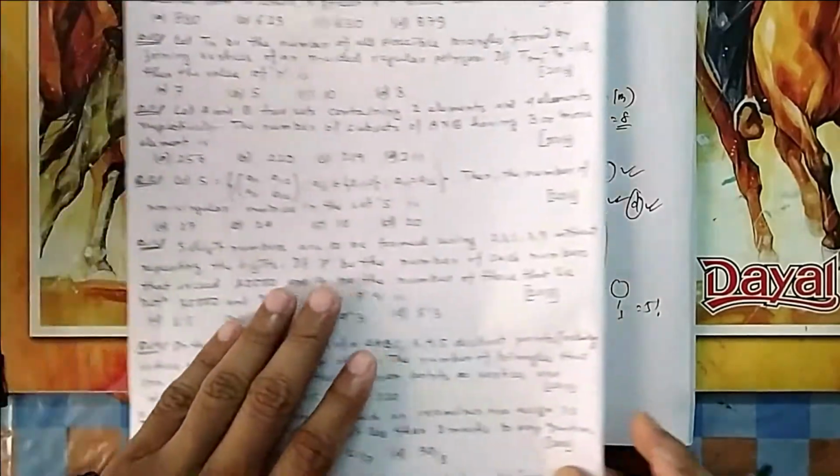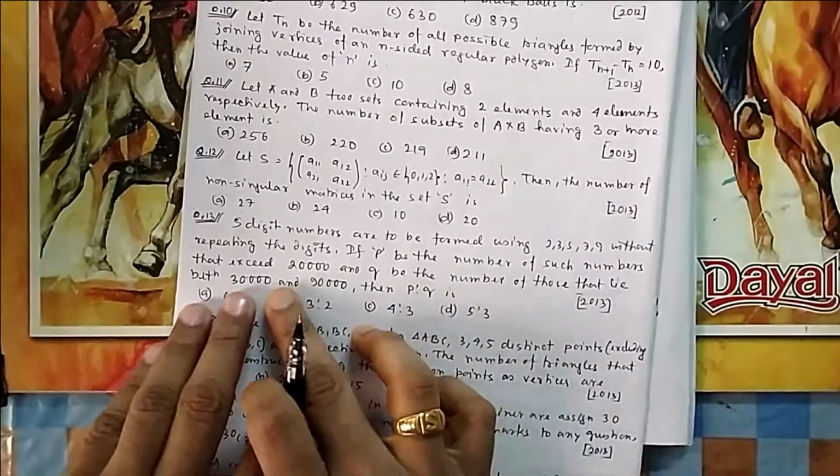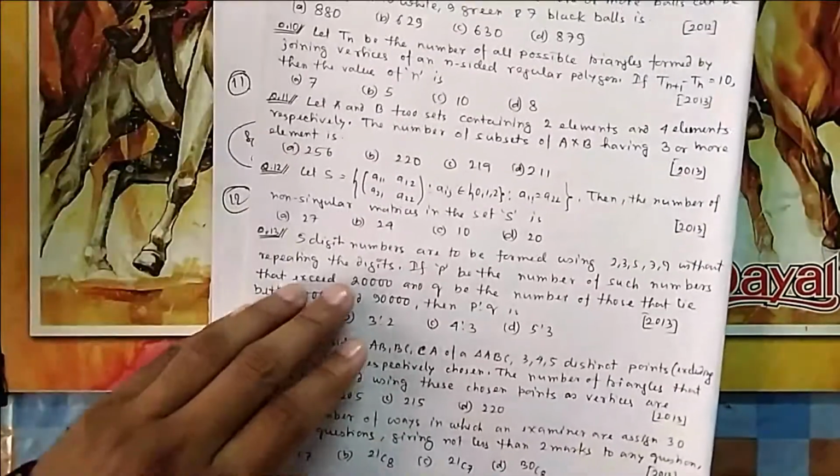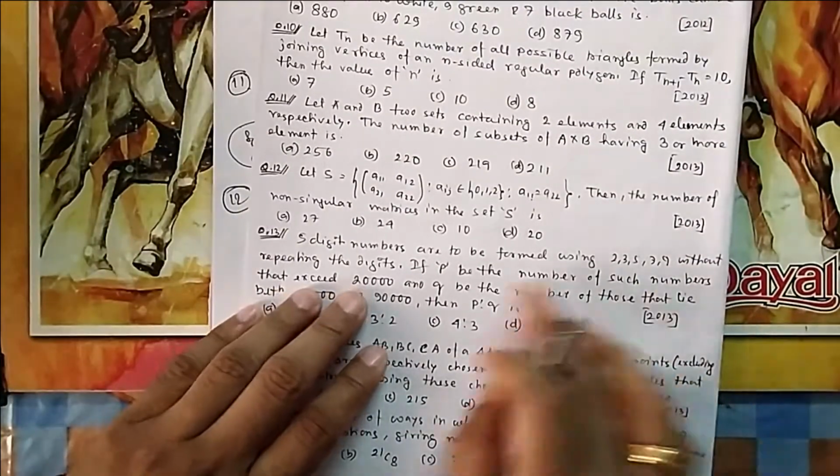That is okay. Now Q, they are asking for numbers which lie between 3000 and 9000. So between 3000 and 9000, this one cannot now be 2 and this one cannot be 9 also.